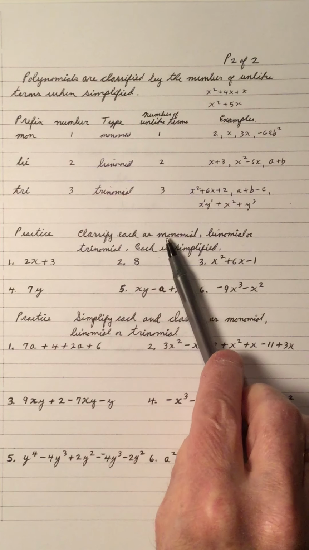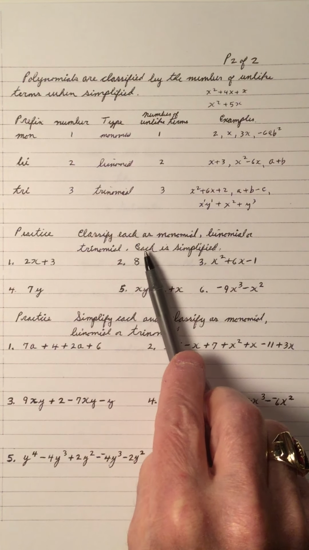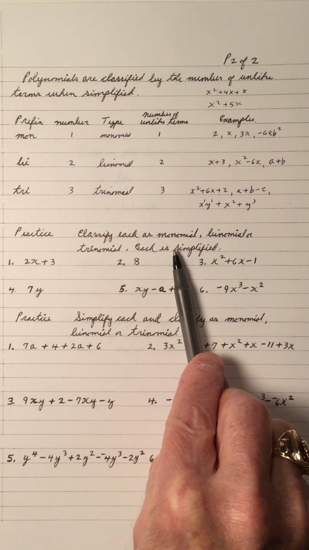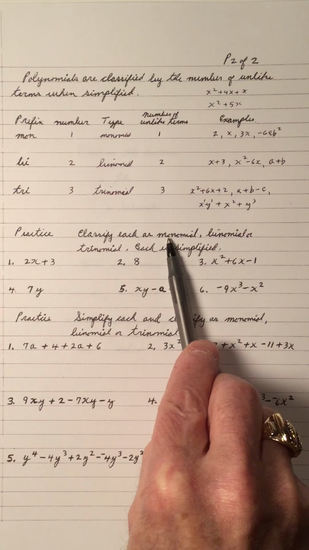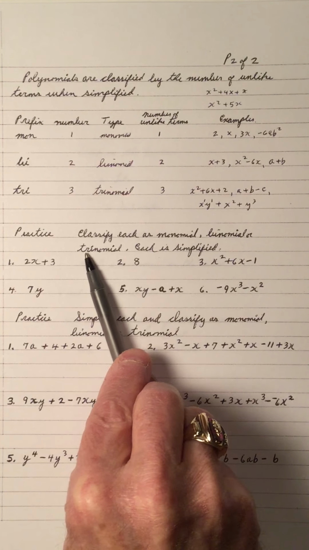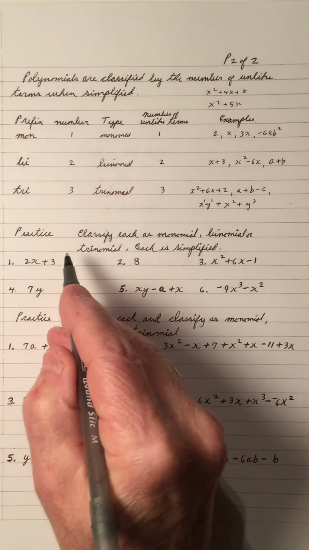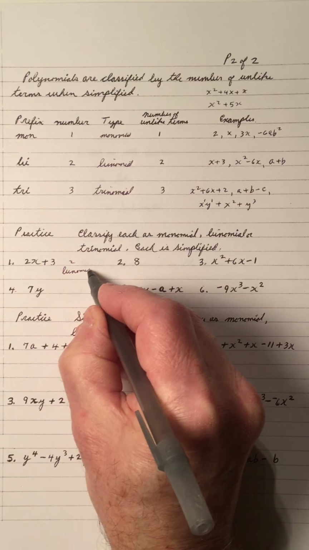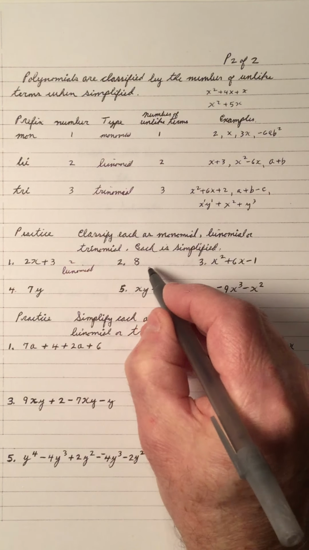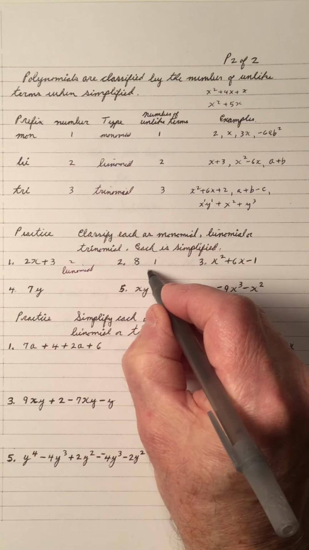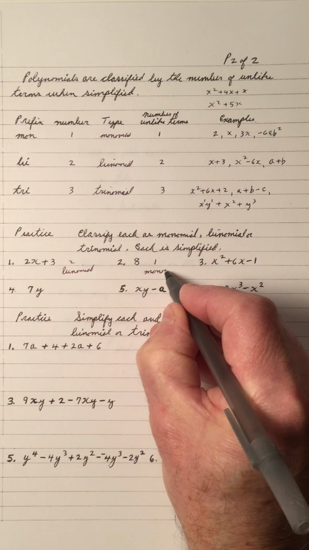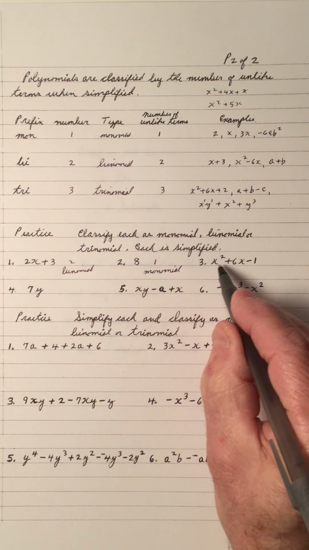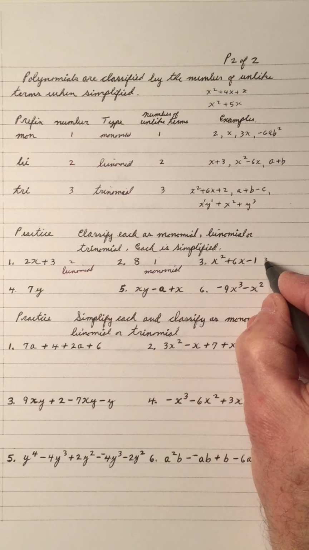Practice. Classify each as monomial, binomial, trinomial. And notice, I have them already simplified, so there's no confusion. Mon is 1, bi is 2, tri is 3. How many terms? 1, 2. So that's 2 terms. So that's a binomial. That's 1 term. So that's a monomial, M-O-N-O-M-I-A-L. And 1, 2, 3, no like terms. And that's 3 terms. So that's a trinomial.